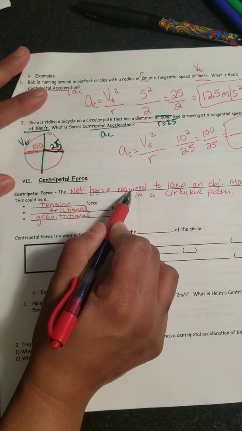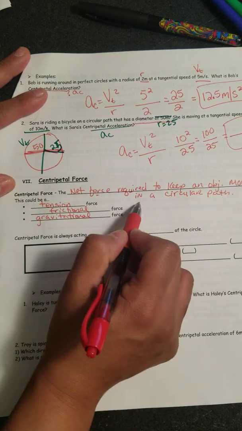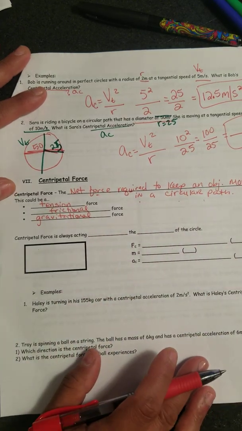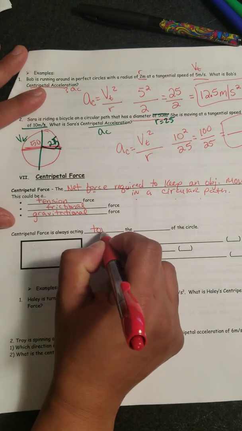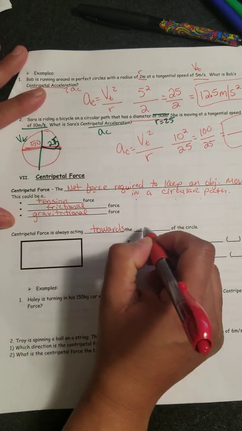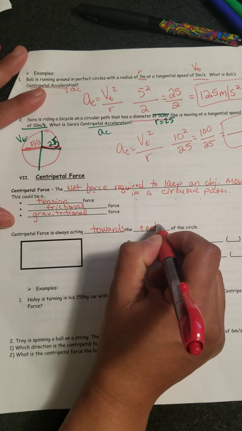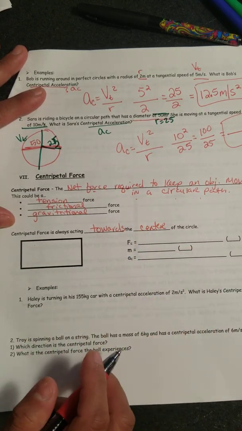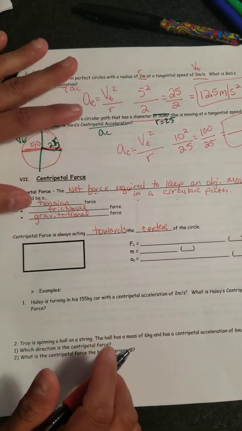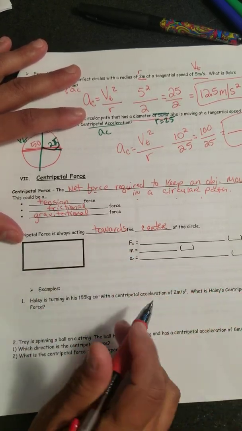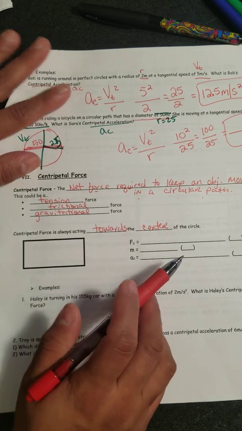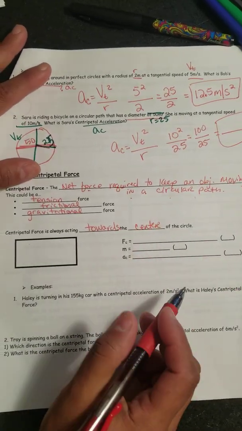It must be there, because if it's not there, then it won't be able to keep that object moving in a circular path. Okay? Centripetal force is always acting towards the center of the circle, right? Because that's what keeps it in. It keeps that object moving in the circle because it moves towards the center of the circle. And we're going to talk about the directions in the next page.